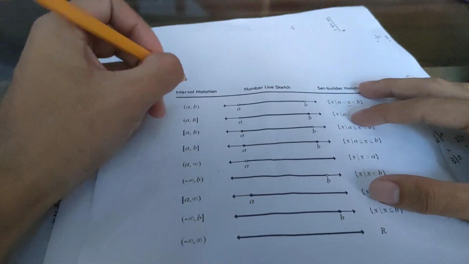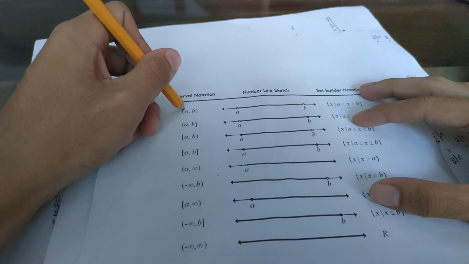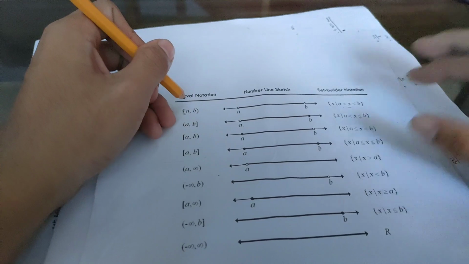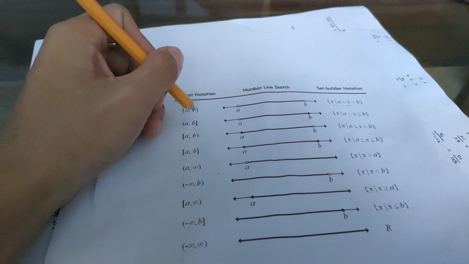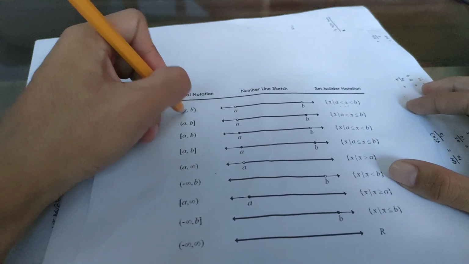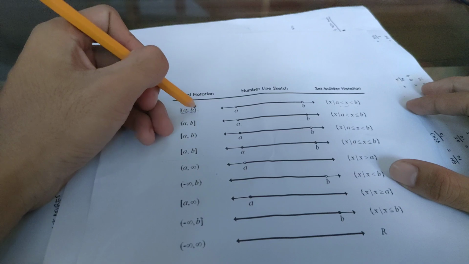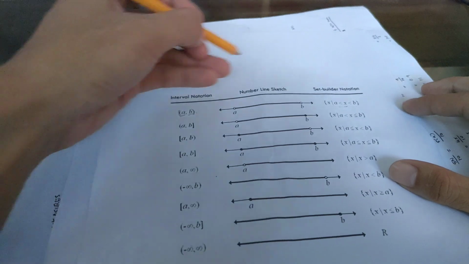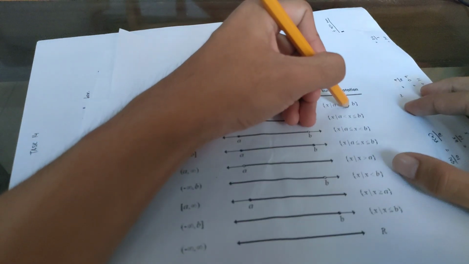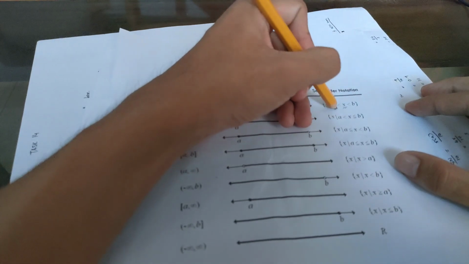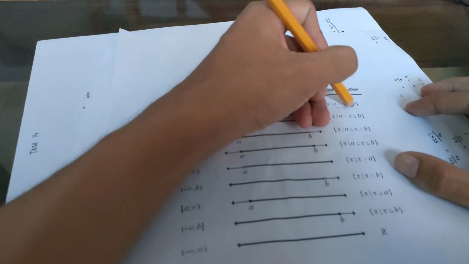We have this parenthesis, which is called the open interval. It means that a and b are not included, or we can say that x is greater than a but less than b.